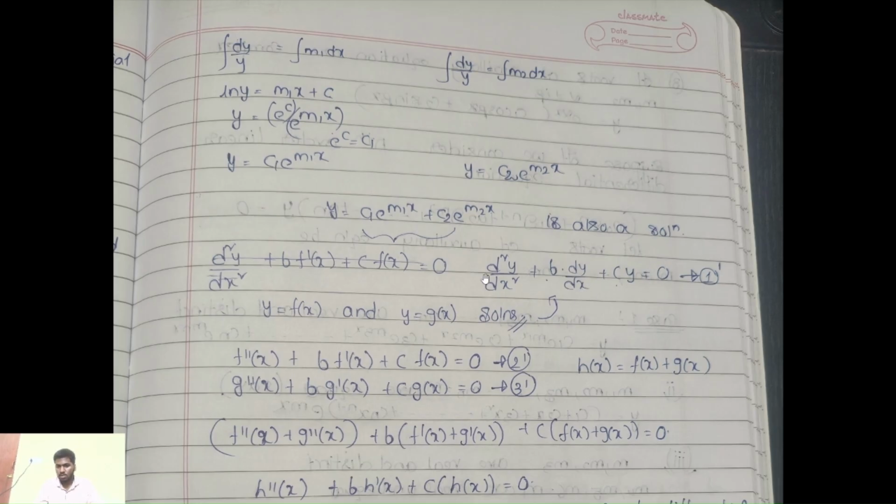If h of x is a solution for this differential equation, then you replace h of x by f of x plus g of x. If you differentiate f of x plus g of x 2 times, you get the same answer as this, plus b into f dash of x plus g dash of x plus c into h of x.